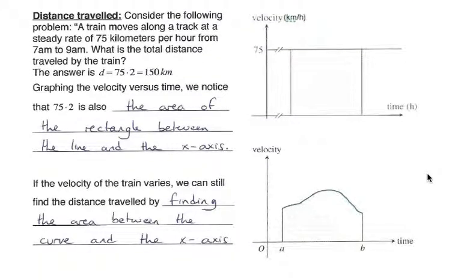Distance traveled. This is a question that is very easy. Consider the following problem. A train moves along a track at a steady rate of 75 kilometers per hour from 7 to 9 a.m. What is the total distance traveled by the train? Well, obviously, if it's a constant speed of 75 kilometers per hour for 2 hours, the train will travel 150 kilometers. If you actually sketch the graph, the velocity is constant, it's v equals 75. You notice that this answer, 150, is actually the area under the curve.